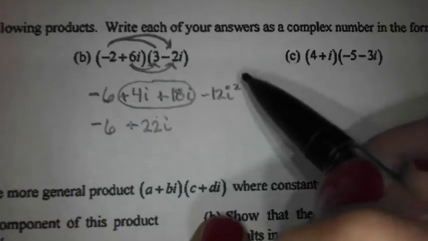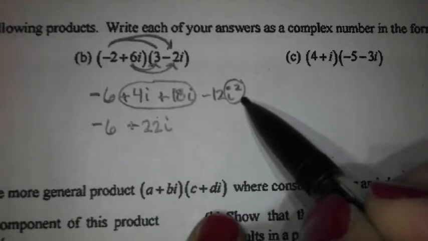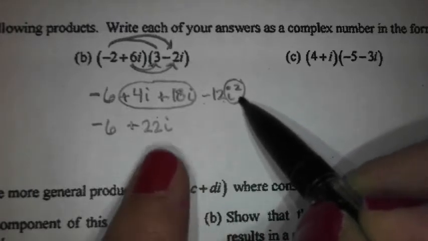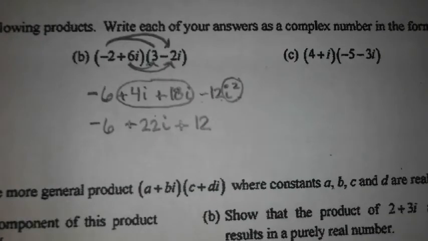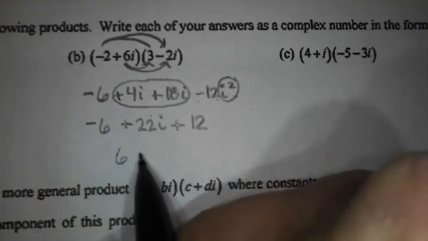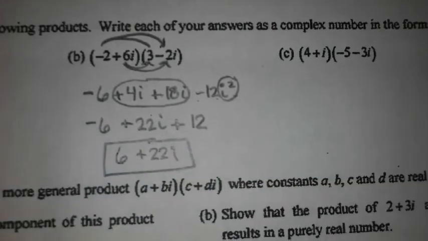The i squared is the same as what? Negative 1. That's the one we're going to use most often. So what is negative 12 times negative 1? Plus 12. It's going to sort of just flip the sign of that term. And now I can combine negative 6 plus 12, which is 6, plus 22i, and there's my a plus bi format. Any questions on that?